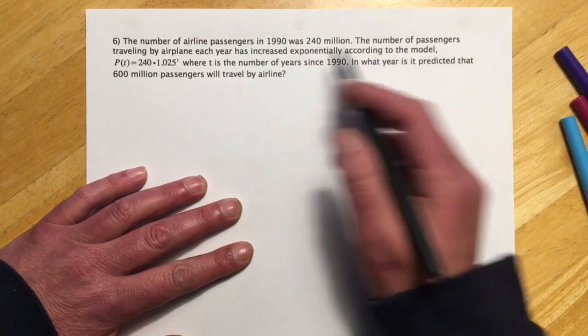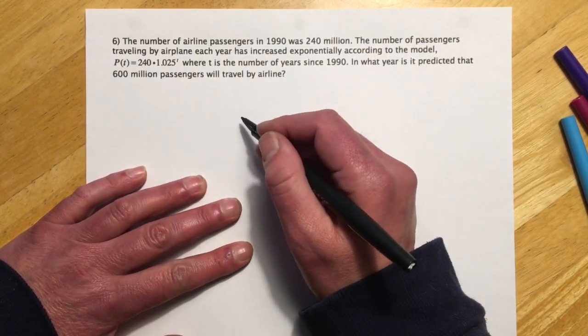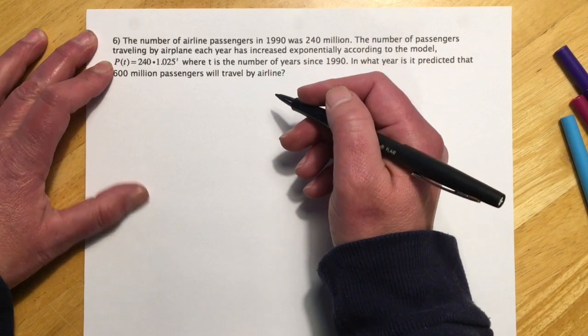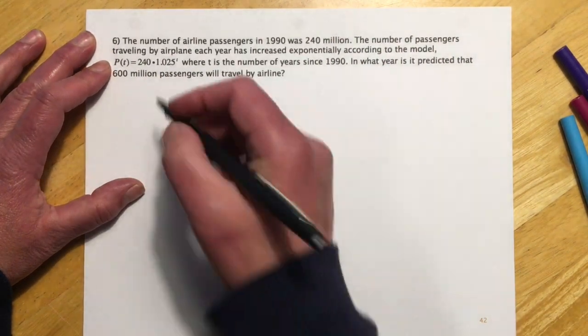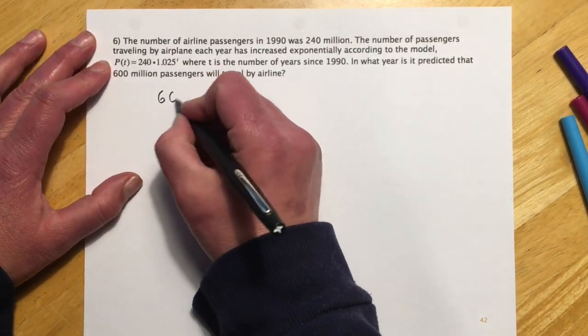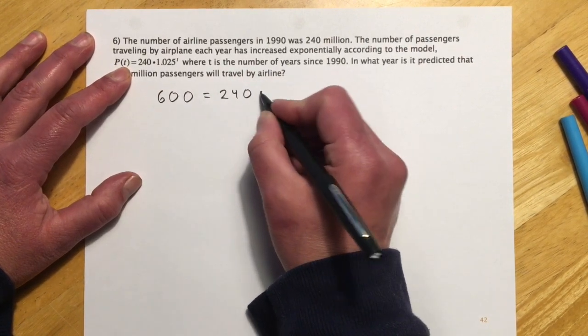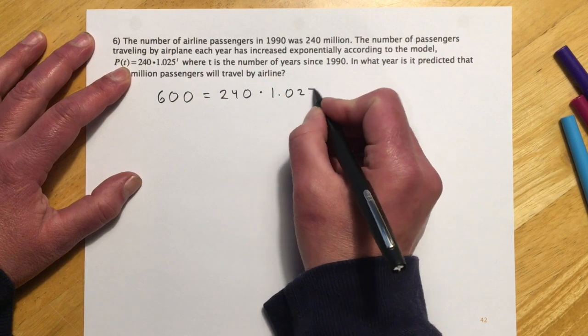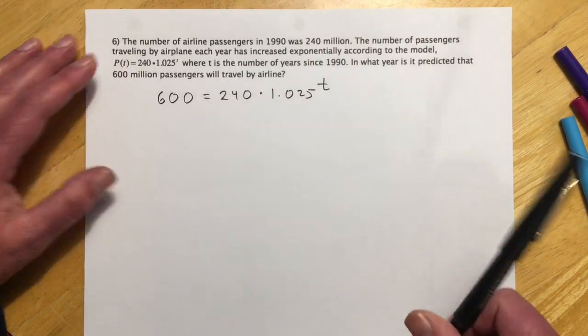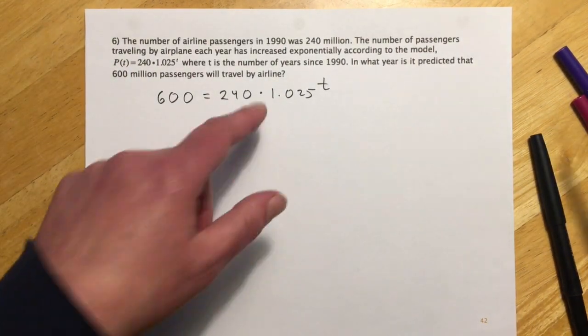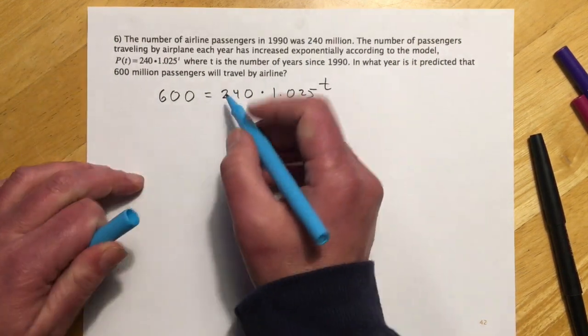In what year is it predicted that 6 million passengers will travel by airline? So that just means we're going to get 6 million out, and we're just trying to figure out what the time is. So I'll get that set up here. 6 million equals their equation, 240 times 1.025 to the t. And before I log anything, I always want to divide this out.